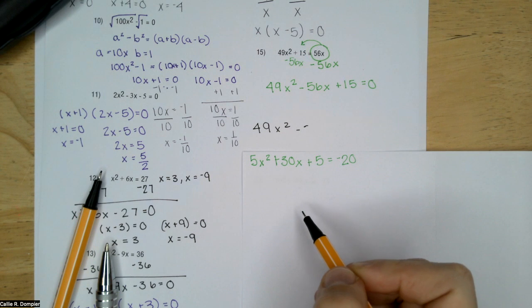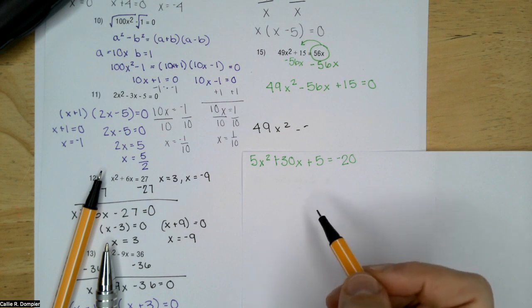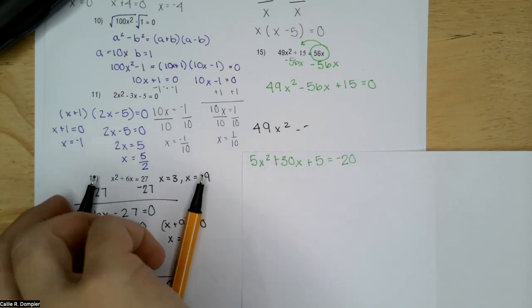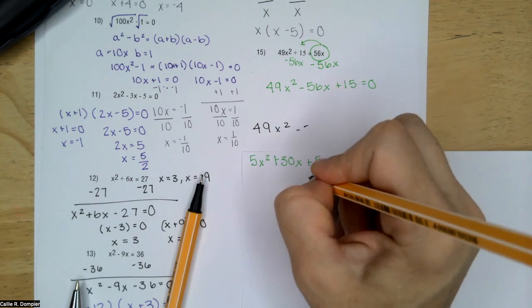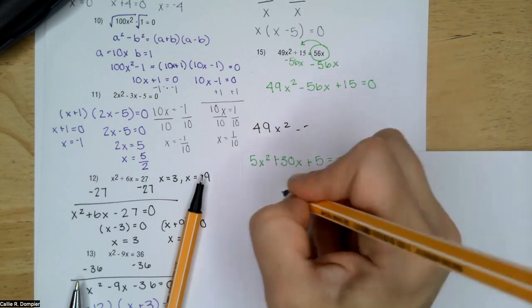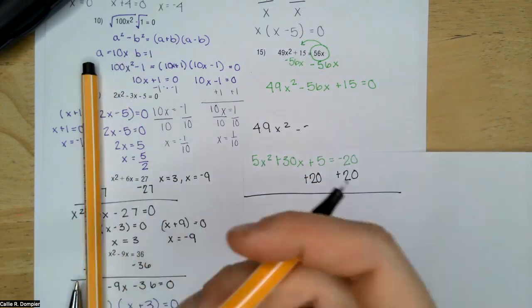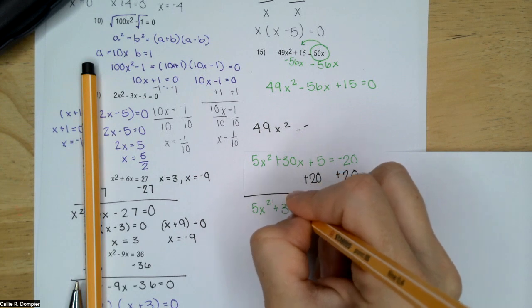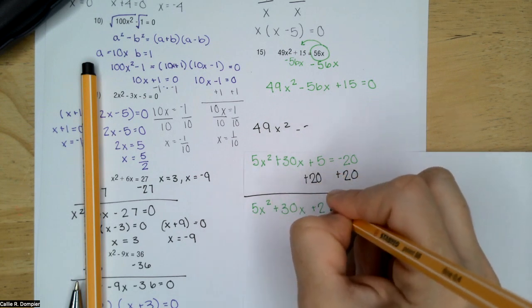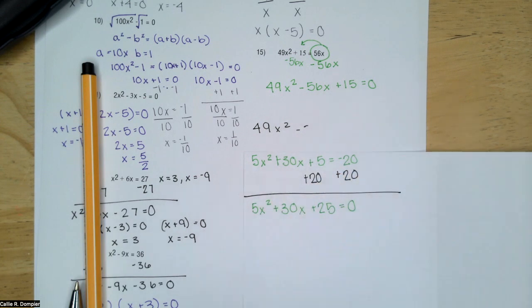What should I do? Should I factor it first, or should I set it equal to 0 first? I should set it equal to 0 first. Correct. So it's a negative 20. We're just going to add 20. We're going to put it right below the 5 because those are like terms. 5x squared plus 30x plus 25 is 0.